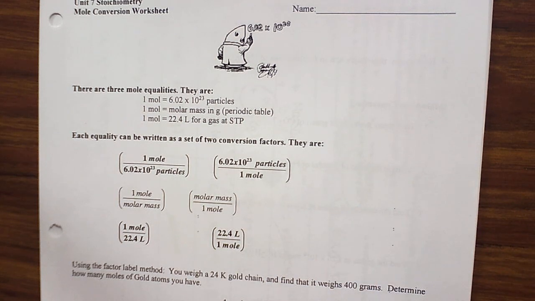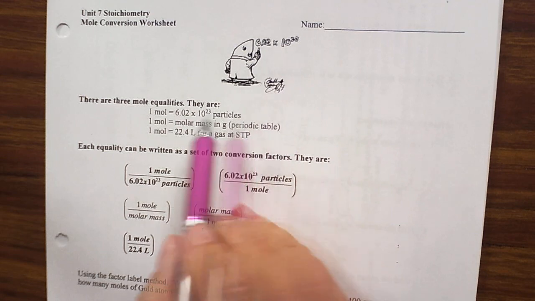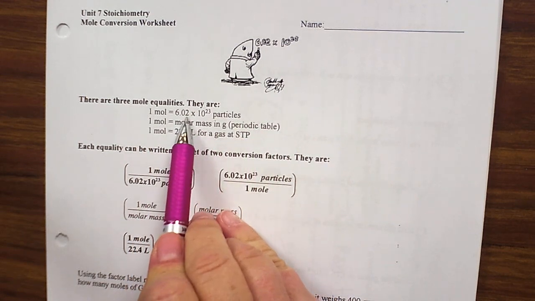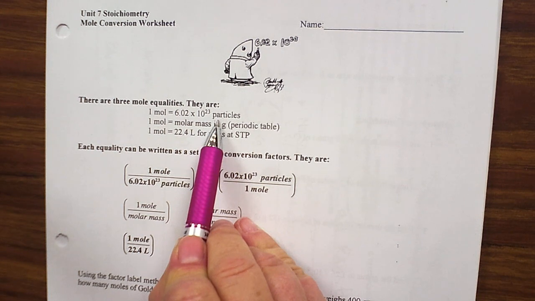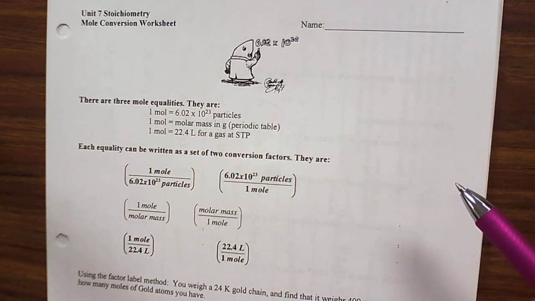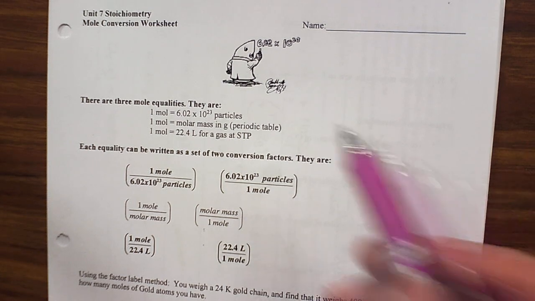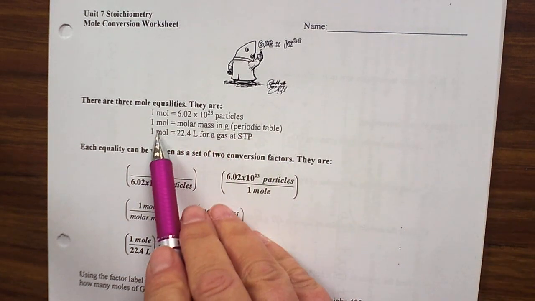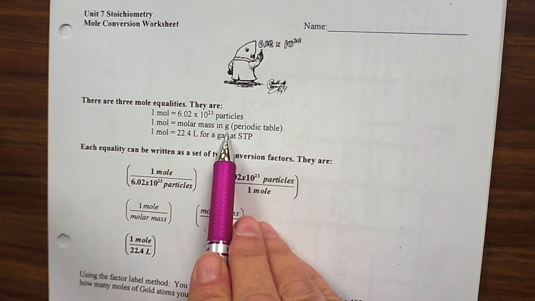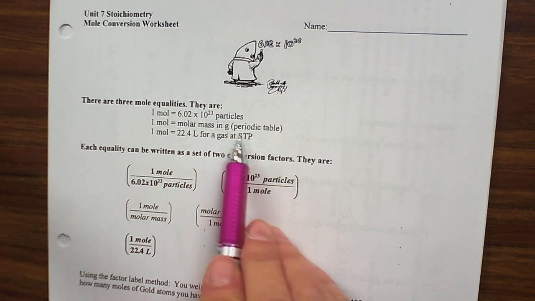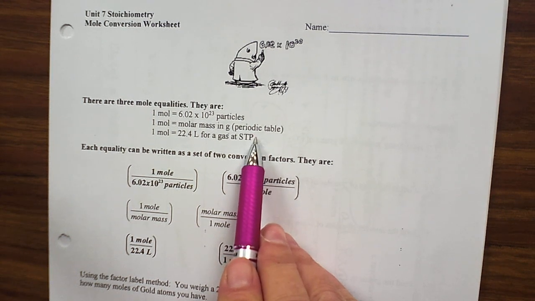Quantities, we've already covered two of them. The two that we've covered are 1 mole is equal to 6.02 times 10 to the 23rd particles, and those particles can be atoms or ions or molecules or formula units. And then the second one is 1 mole is equal to the molar mass in grams. And we've covered this also, which is the molar mass off the periodic table.